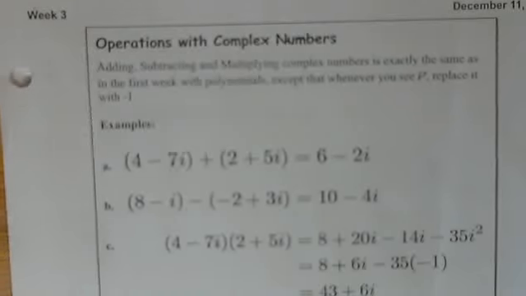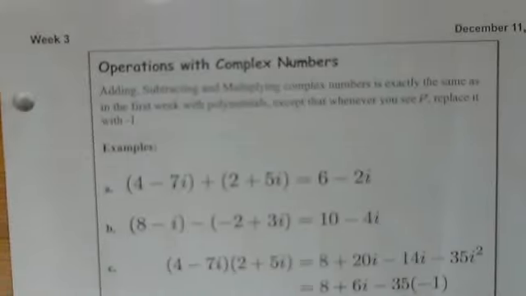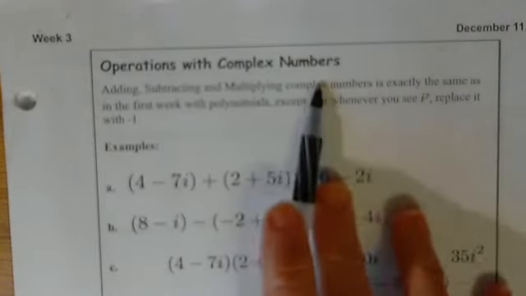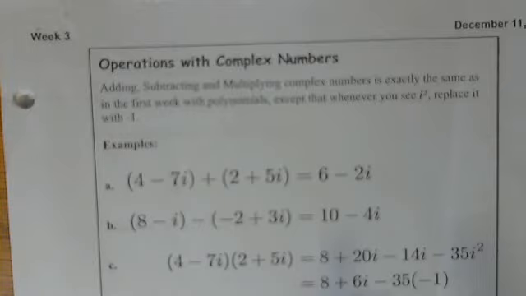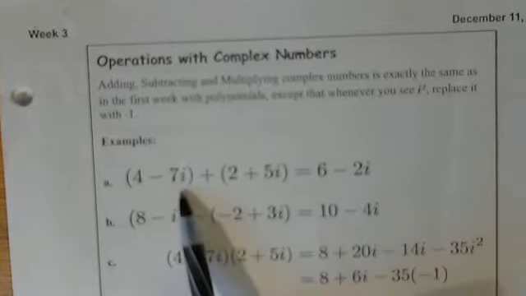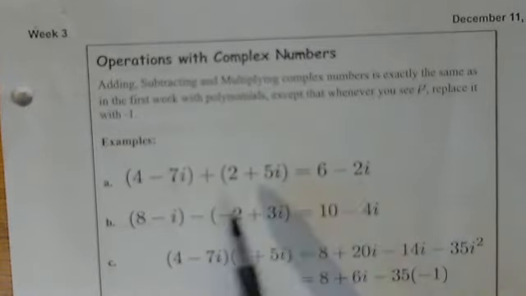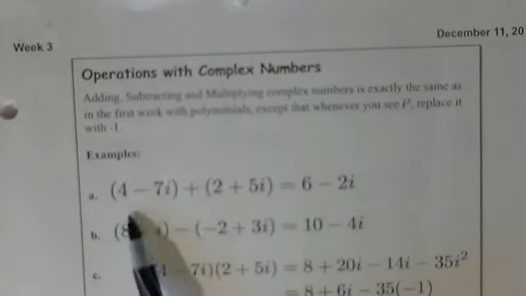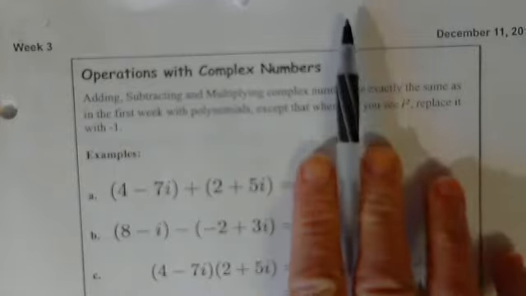Alright, so we just learned about the imaginary number i, and complex numbers are any expressions that involve the number i. Though it's not actually a number and not a variable, when we're working with i, we work with it the same way we work with variables when we're adding and subtracting expressions or multiplying them. So let's take a look at this first expression that we're going to simplify.